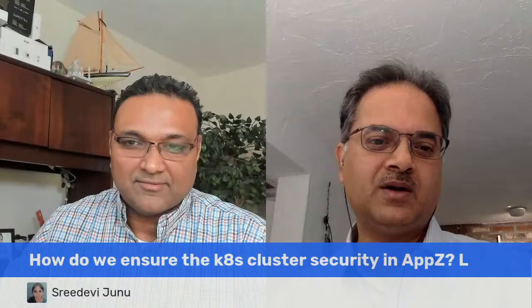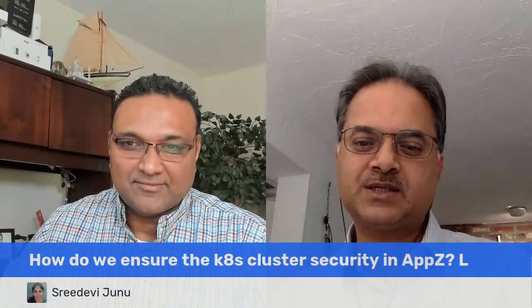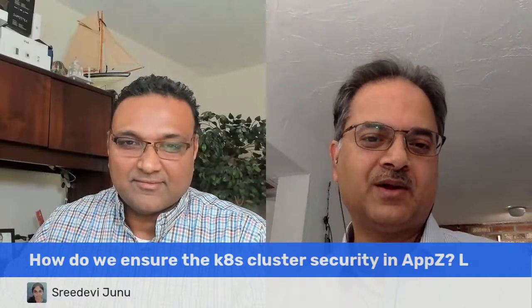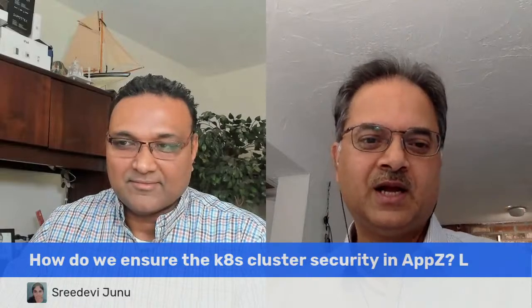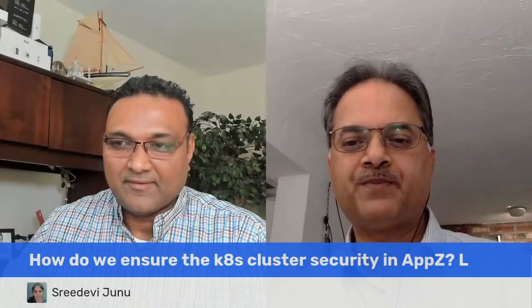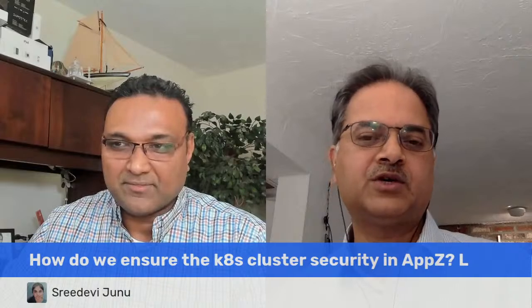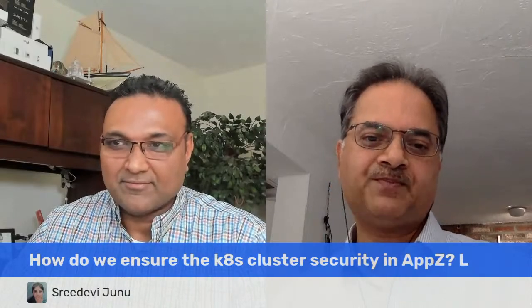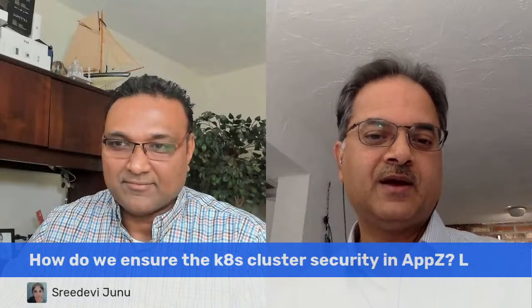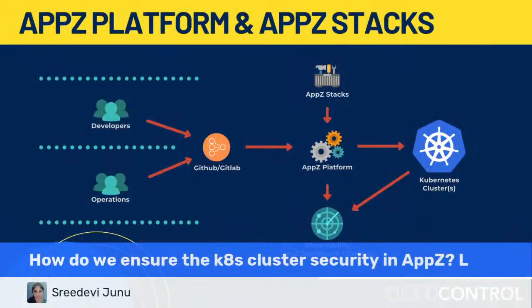It's HashiCorp Vault, and it is the best secret manager out there. It can store passwords, and it can also store certificates. We have adopted HashiCorp Vault as part of one of our core images and core stack. It has to be available in every namespace where applications are getting deployed.